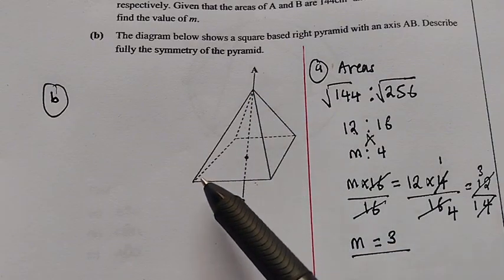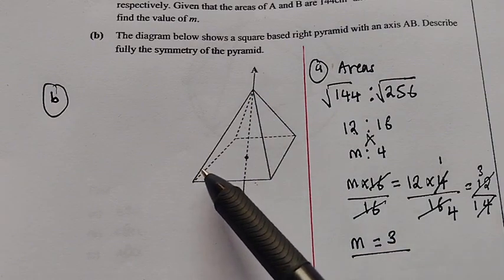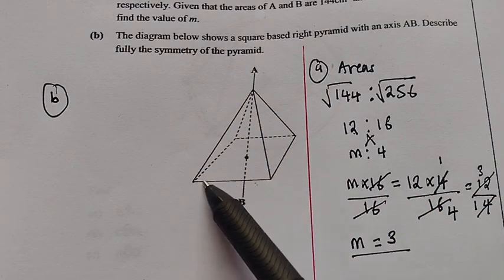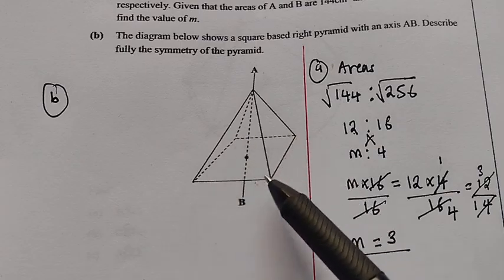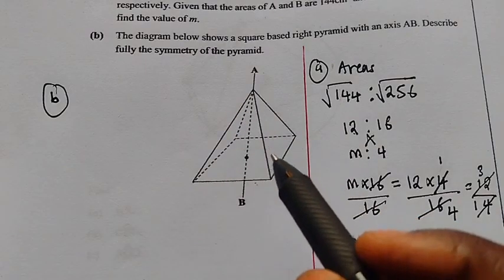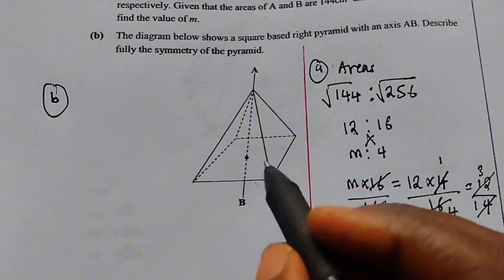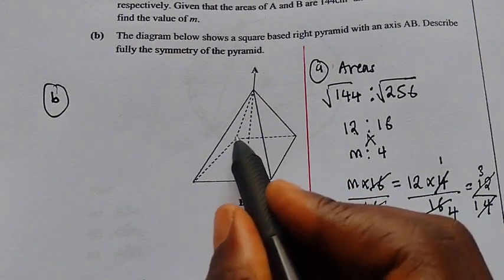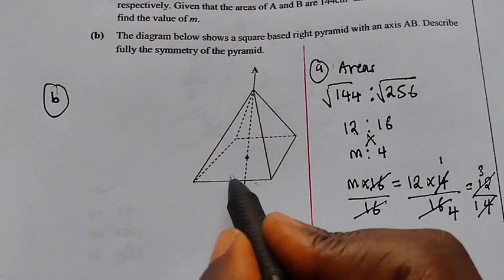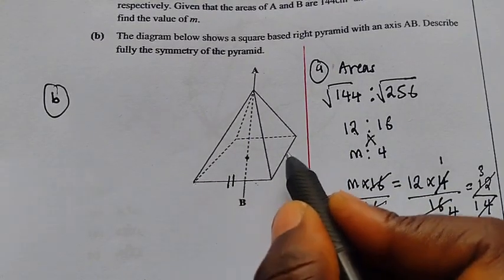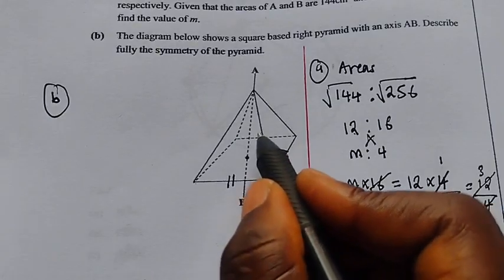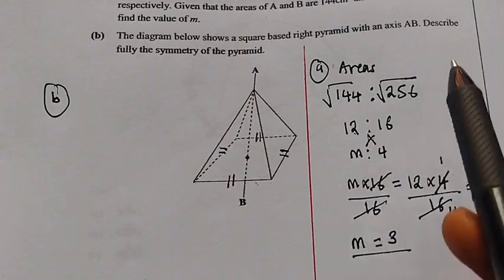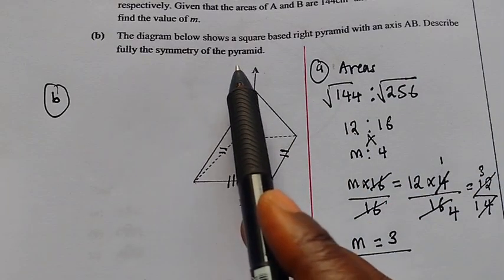So this is a square-based pyramid. So the square is right here down here, meaning that we know that a square is a four-sided polygon of which its length sides are equal. So the length from here to here and here to there, here to there, here to there, it's equal. So these length sides are equal. I hope you understand that. So the question is, describe fully the symmetry of the pyramid.